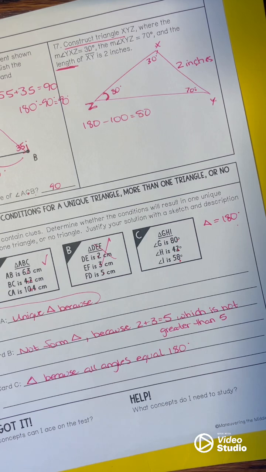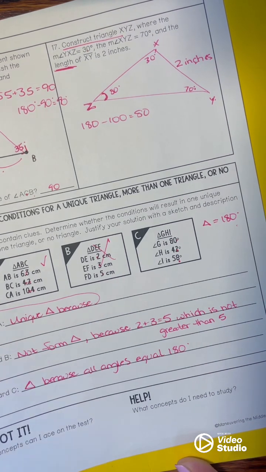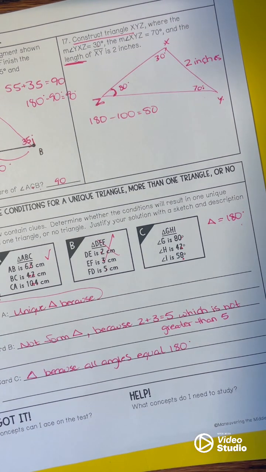We did it. If any of these did not make sense to you, I want you to make a mental note or write it down somewhere. Come find me on Monday and we can go over them together. Good luck on your test.